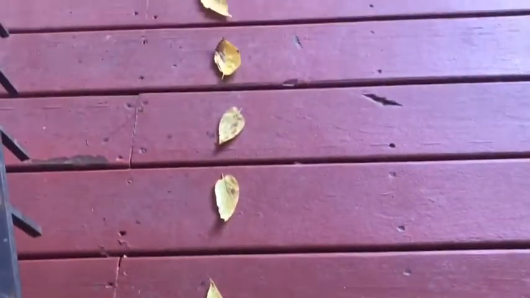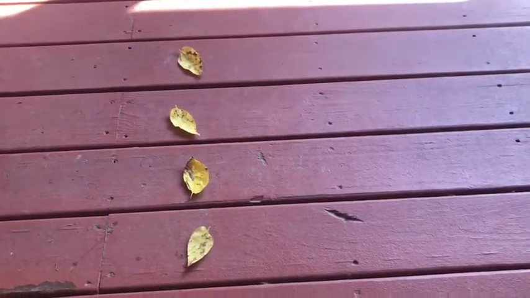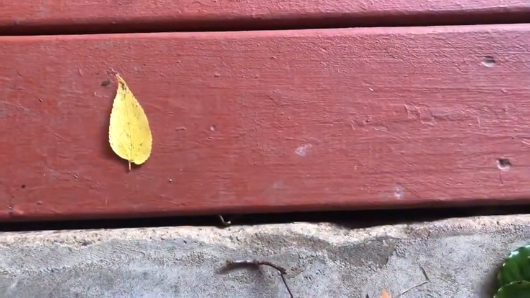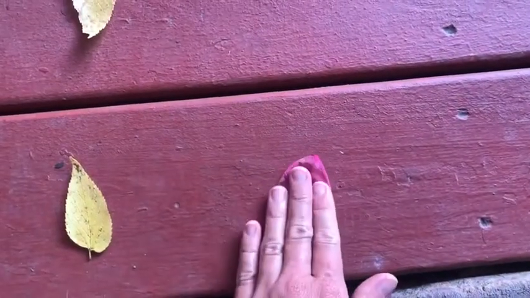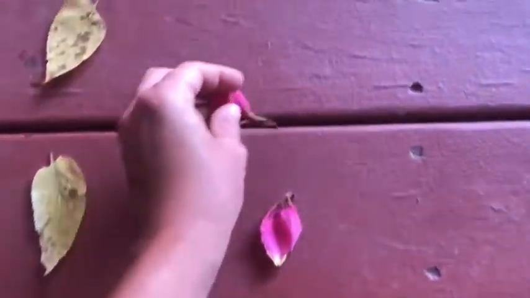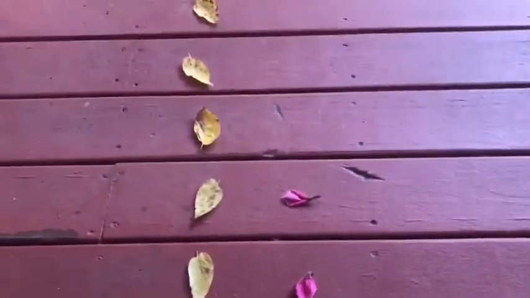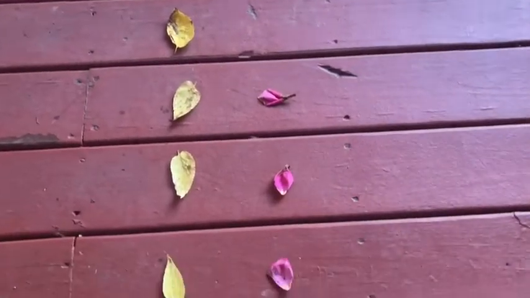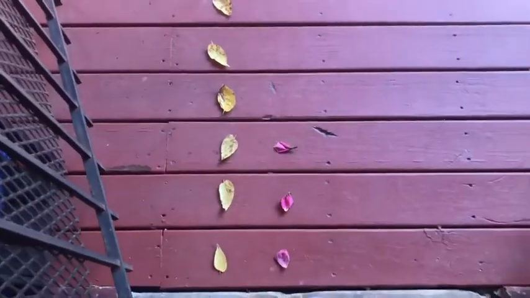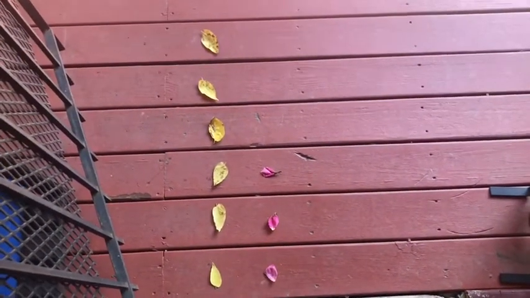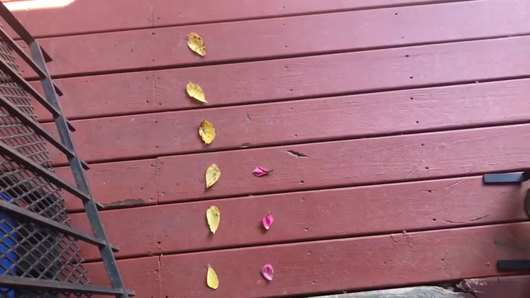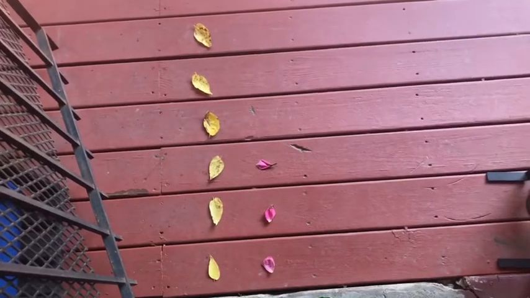This will help us compare once we start putting the other objects in. We'll be able to compare just by looking at our graph. I'm going to add the pink petals, one in each row. And it keeps them in a straight line. All right, we can already start comparing the number of objects that we collected. You might notice which column is taller. And if you do, you'll know which object has more. Did we find more yellow leaves or more pink petals?